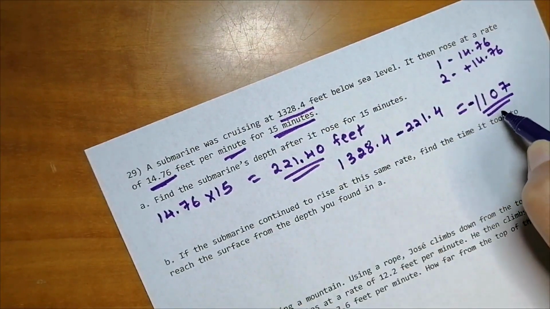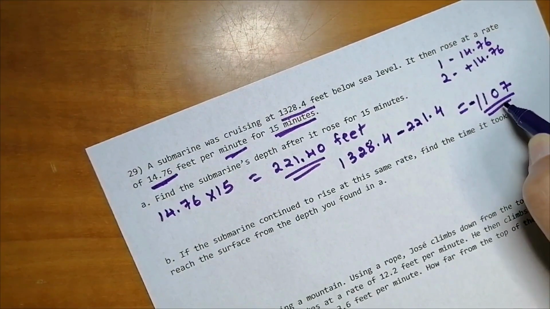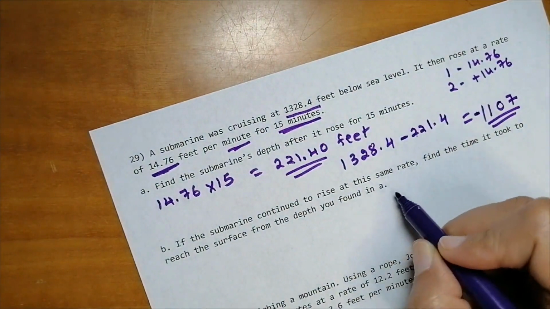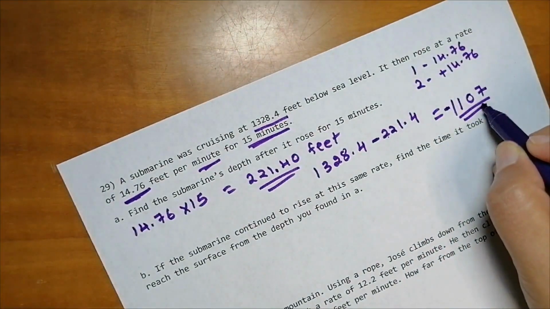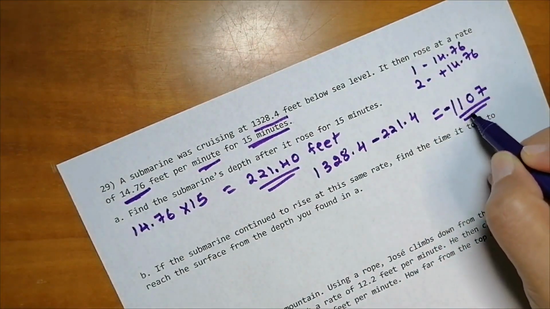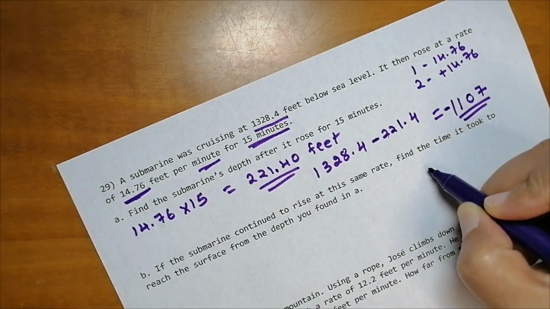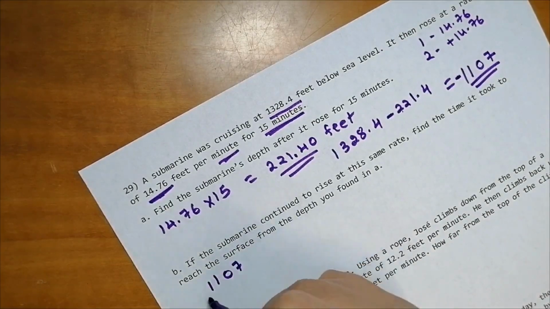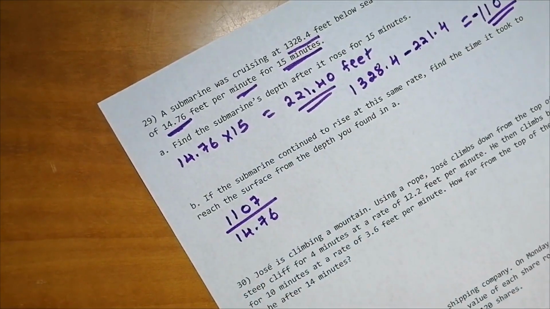Okay? Now it's saying that at this place, again, it continues to come up at the same speed. So how much time will it take to come up totally, reach the surface, right? So this is where it is. So you keep subtracting, right? So this is a sum for division, right? So this will be 1107 divided by 14.76, right?